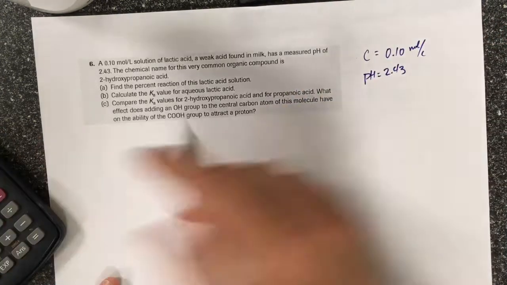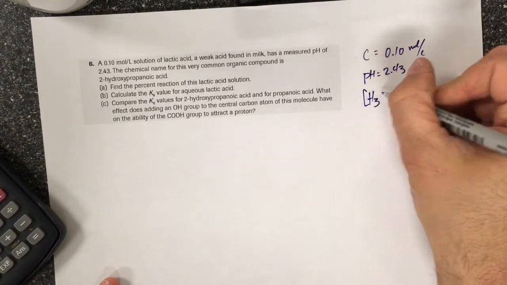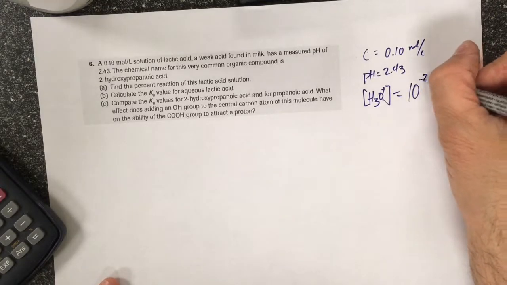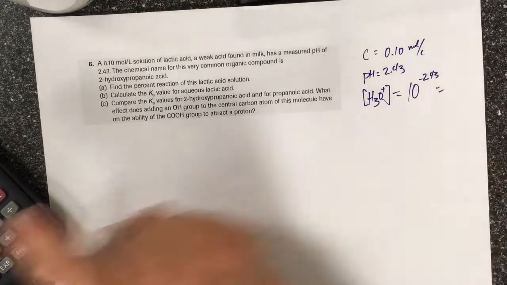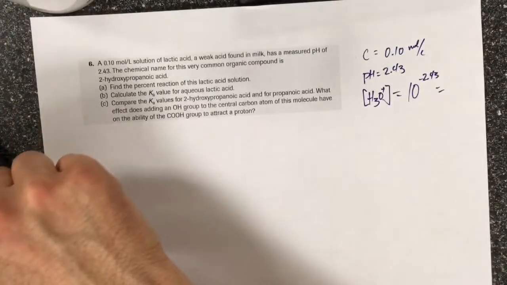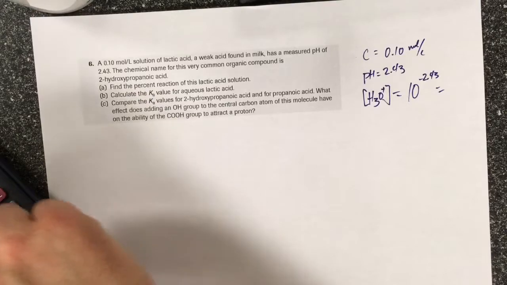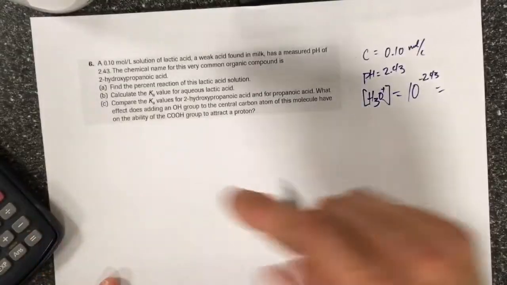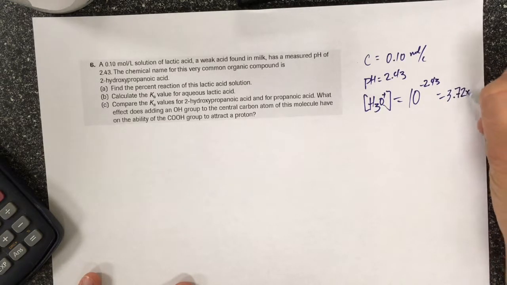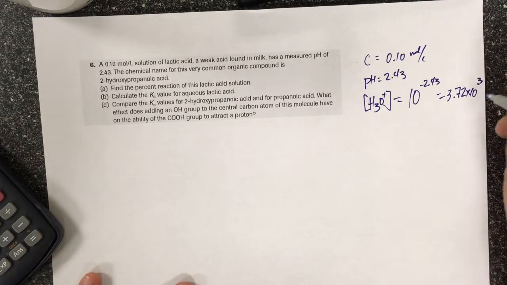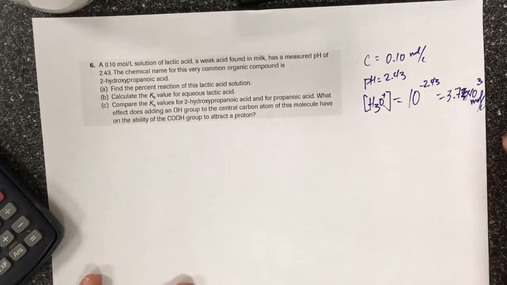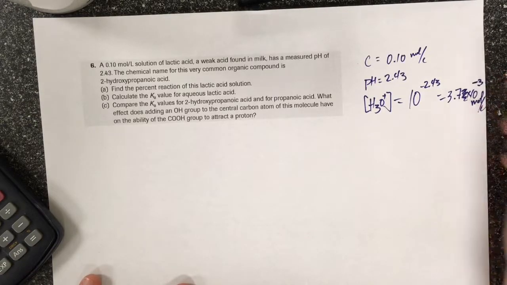As soon as I see that, I can know the concentration of hydronium at equilibrium. That's going to be 10 to the negative 2.43, or 10 to the negative pH. If I put that number into my calculator, I find that this is 3.72 times 10 to the negative 3 mole per liter. That's actually 3.7, because this has only got two significant digits.